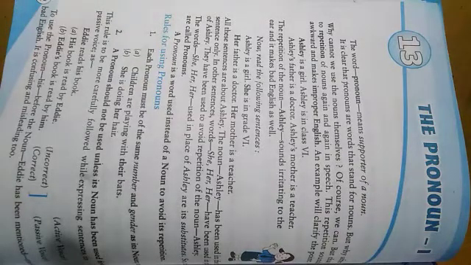Unit number 13, and the unit name is Pronoun 1. Pronoun has 8 kinds, and in Pronoun 1 we will read the first 4 kinds: personal pronoun, reflexive pronoun, interrogative pronoun and relative pronoun. First of all, we will see what a pronoun is.